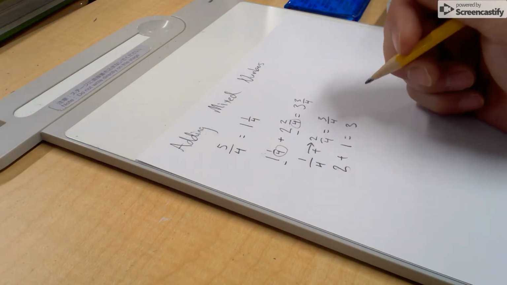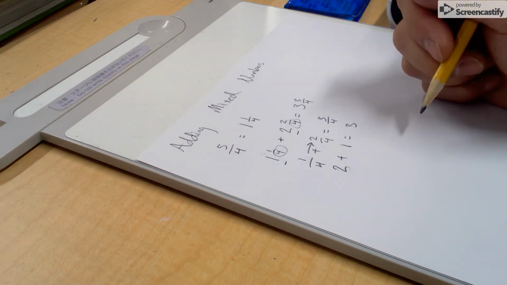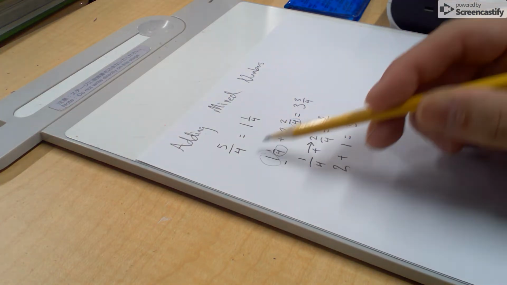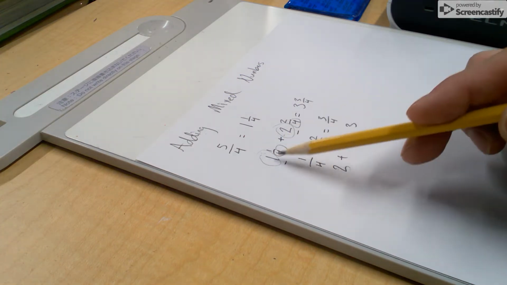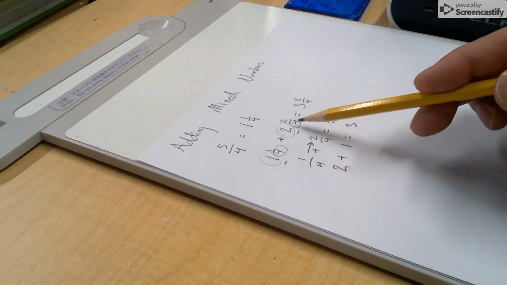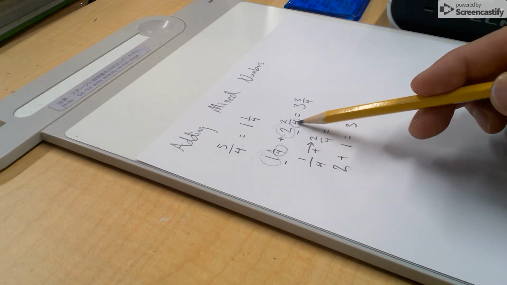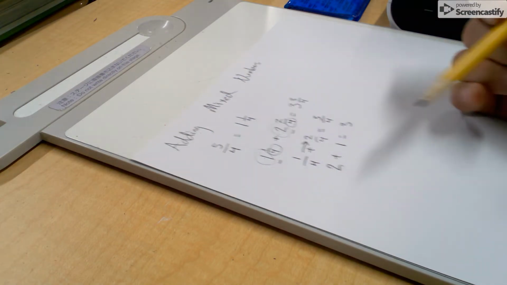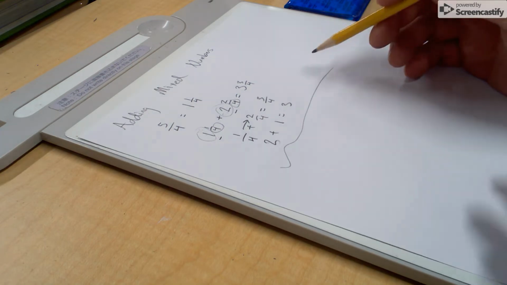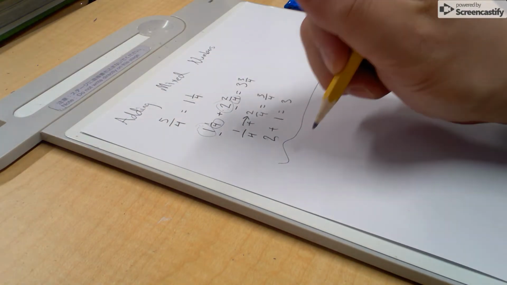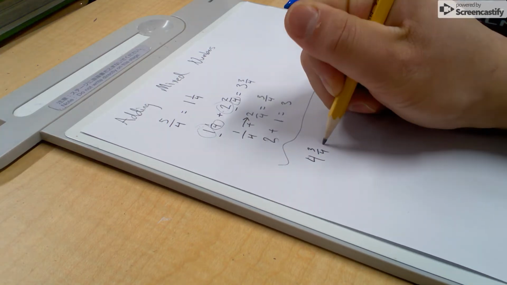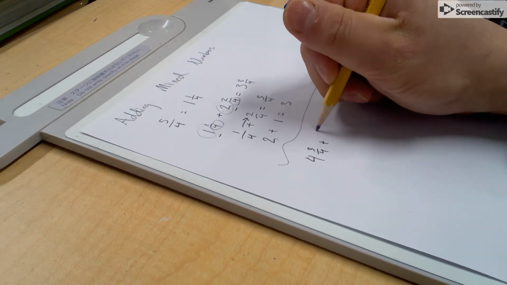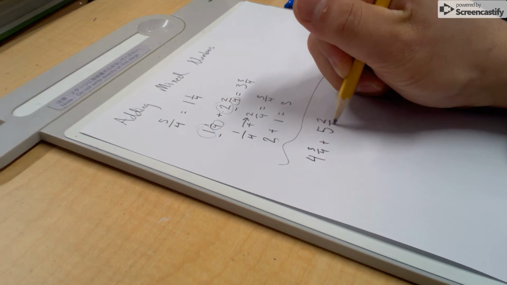All right, that's one way. Another way that they can think about this is we have wholes here. So we are taking wholes, adding them together, and then we are taking the fractions and adding them together. Adding mixed numbers. So let's look at one where it doesn't line up quite as perfectly. Let's do 4 and 3/4 plus 5 and 2/4.